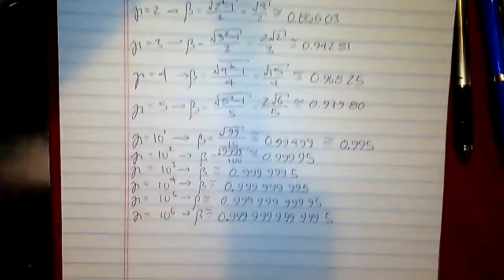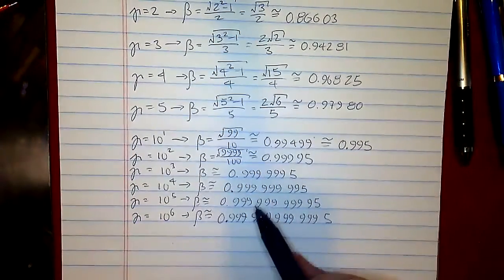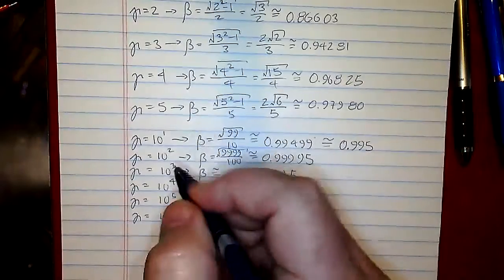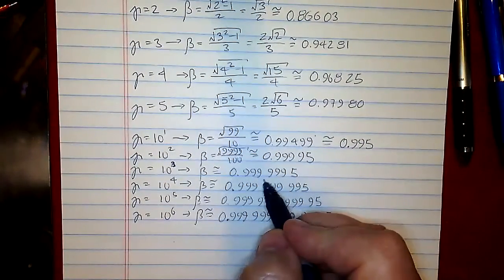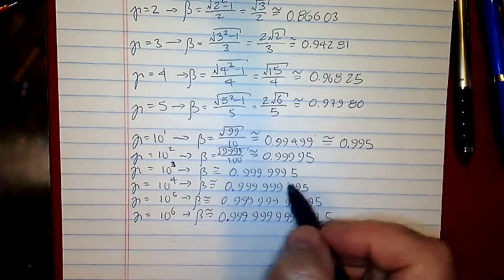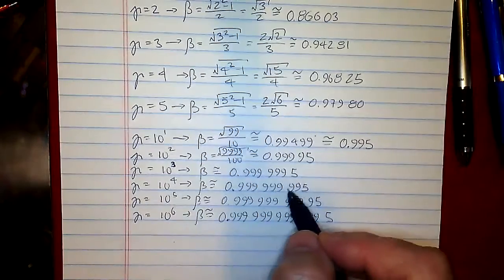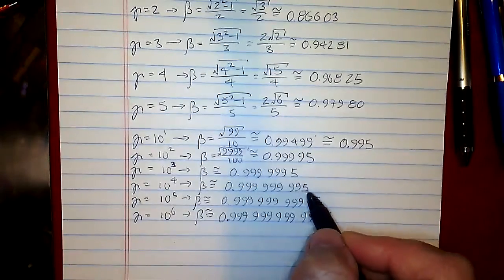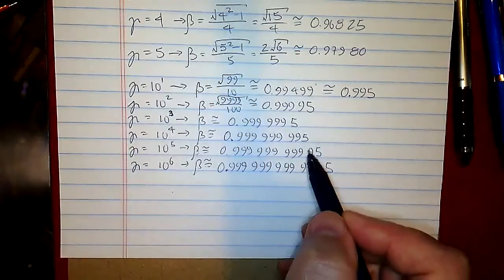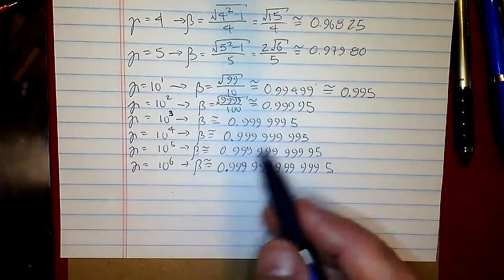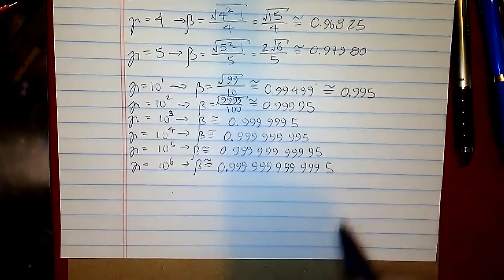So we've now, after writing all this without you watching on the camera, I've basically stated what I've got. But as you see, 10 to the 3rd power for a gamma gave us a beta with 6 nines followed by a 5. 10 to the 4th as gamma gave us 1, 2, 3, 4, 5, 6, 7, 8 nines followed by a 5. 10 to the 5th gave us 10 nines followed by a 5, and gamma equals 10 to the 6th gave us 12 nines followed by a 5.